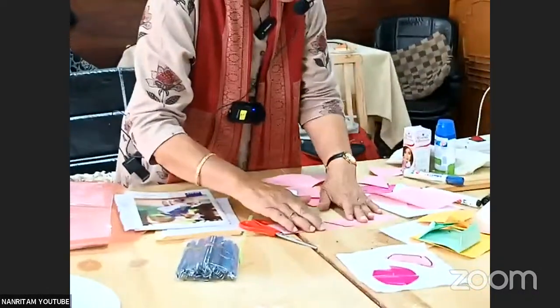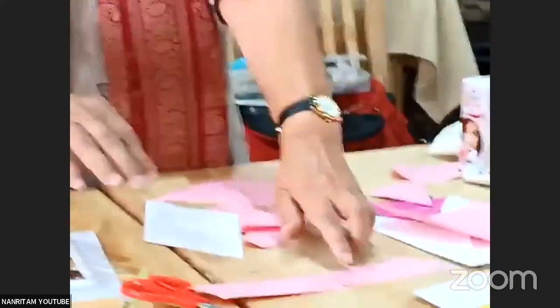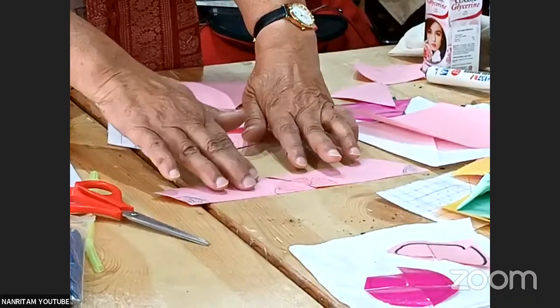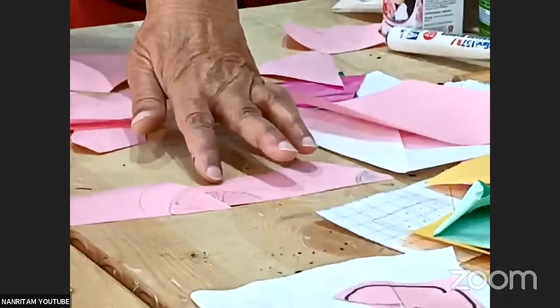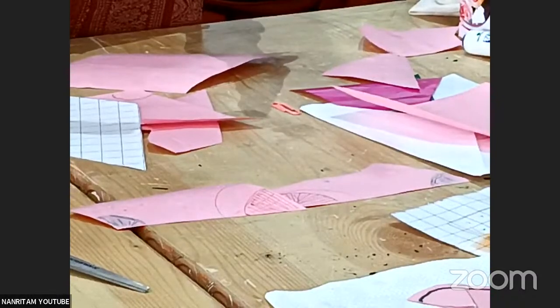Ask them to mark. If they can mark the adjacent angles straight like this or the opposite, they should remember which were there. I did the adjacent angles. Now they will bring the two adjacent angles together to see whether it is 180. This is my adjacent angle here. The adjacent angle is here. Together they are making that. They should do that and remember that the sum of the adjacent angles is 180.